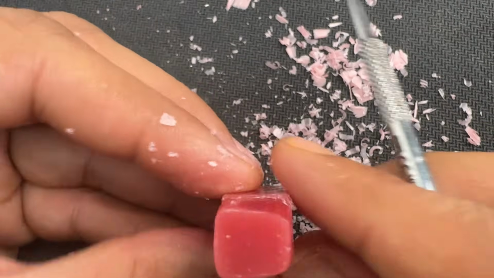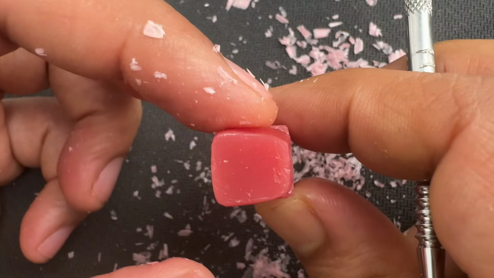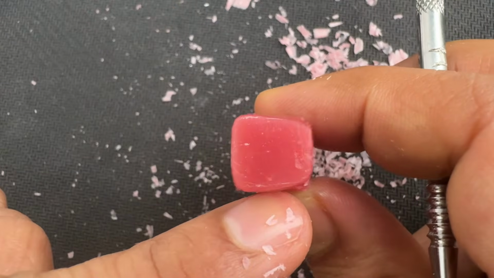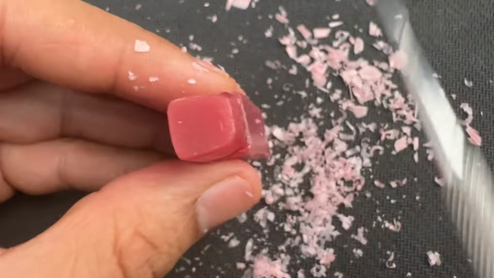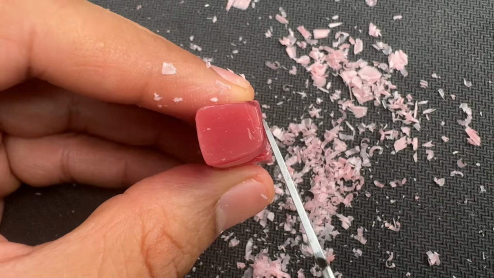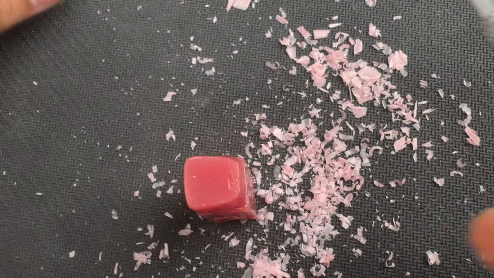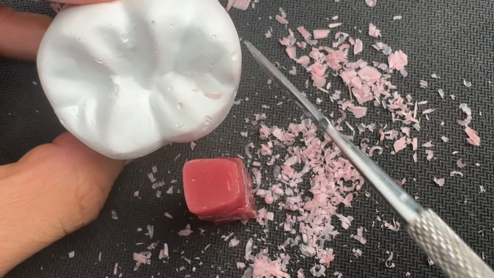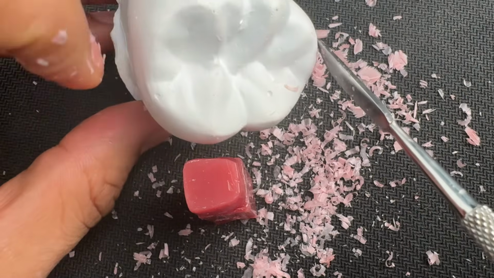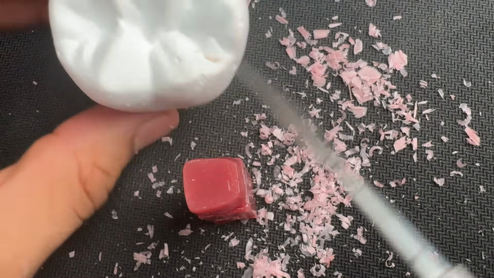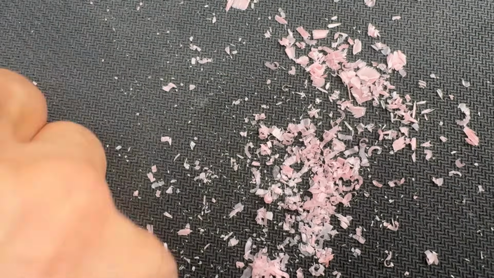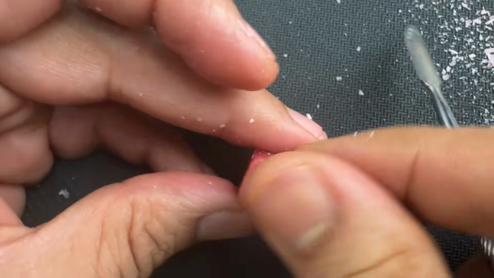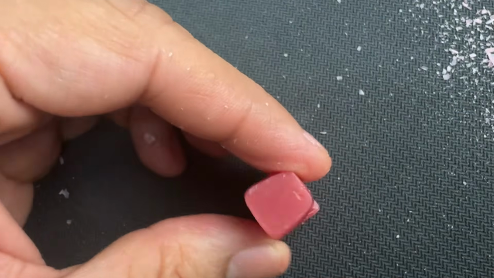Okay, I repeat, buccal, lingual, mesial and distal. Similar to what we have on the model here: buccal, distal, mesial and lingual. Okay, so we do that. Okay, let's see how we carve the occlusal morphology.